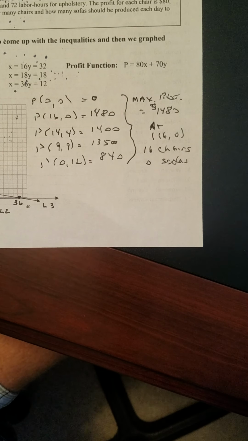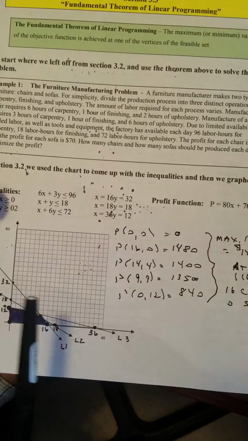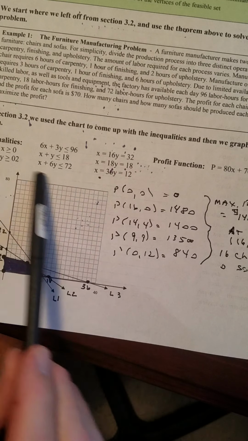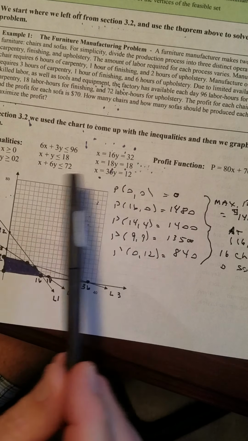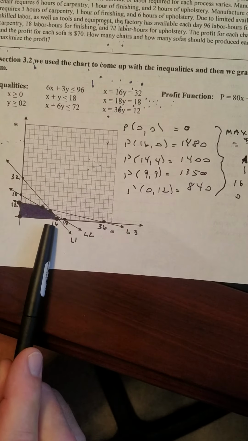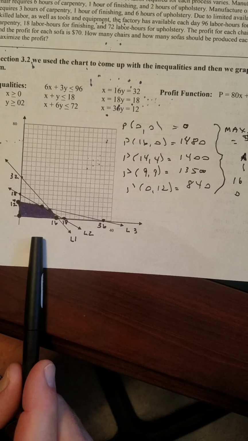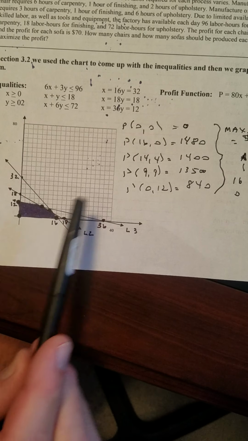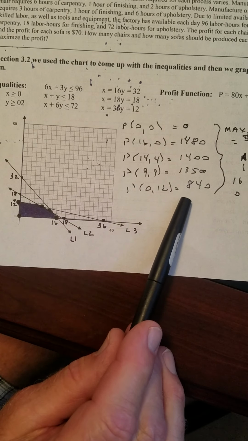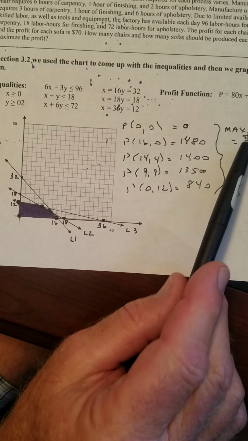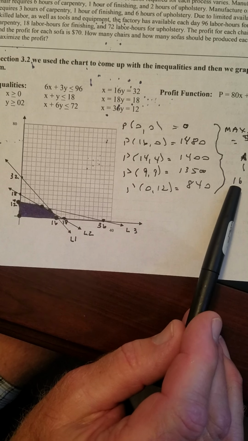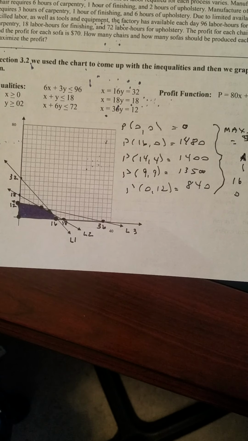Okay, so in a review of what we just did, we started out in the last section with this problem. And in the last section, we came up with the inequalities by making a table. We came up with the intercepts so we could graph it, and we had a profit function. Once we had it graphed, we stopped last section. This section, I'm saying we need to find each of the vertices. That's what these are. Find the profits, and decide which one's the biggest, 1480. And where does that happen? At the point 16, 0. So 16 comma 0 means 16 chairs and 0 sofas.